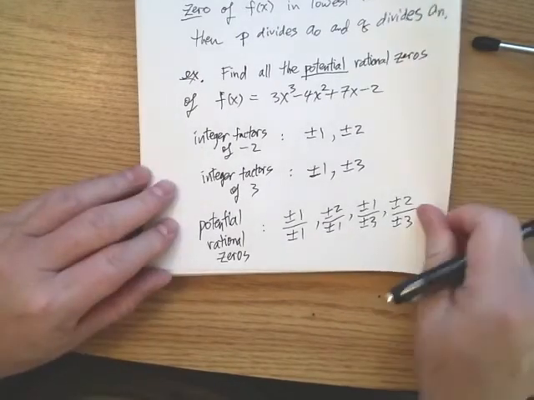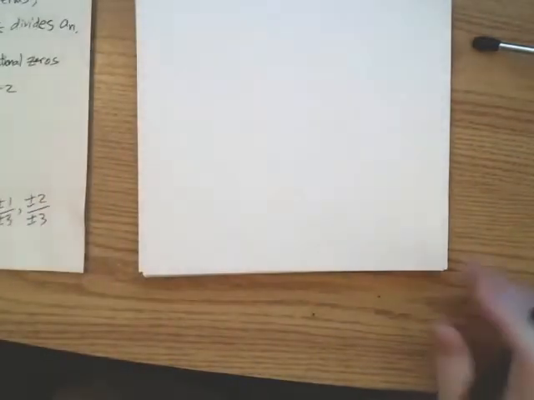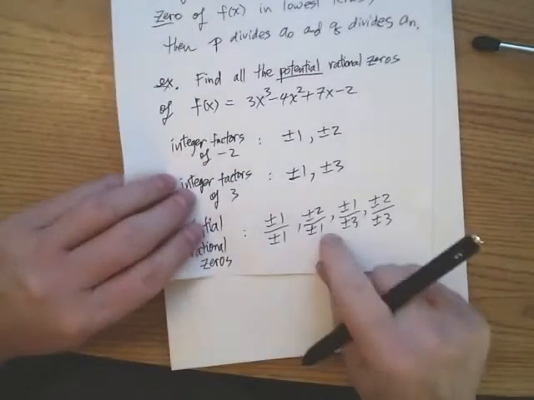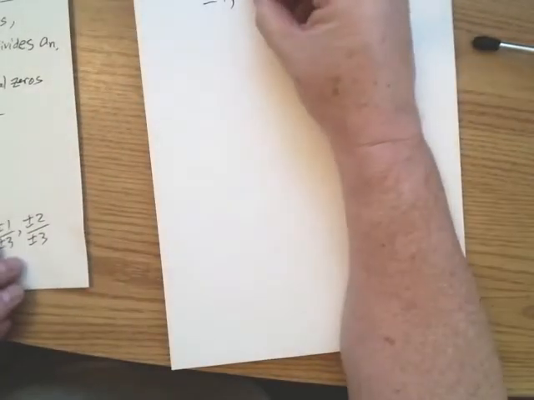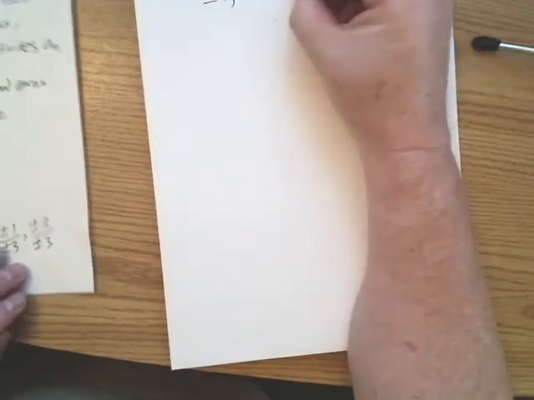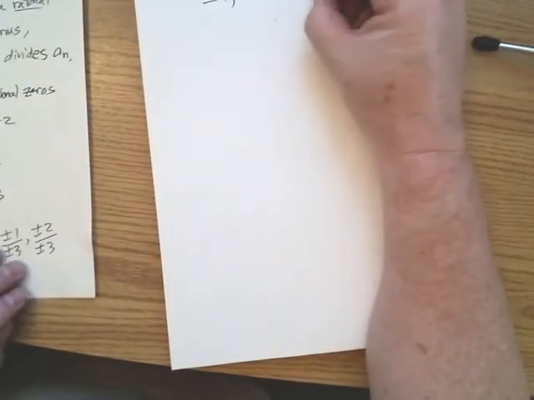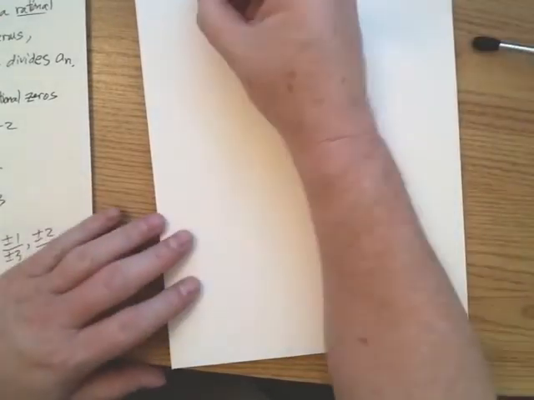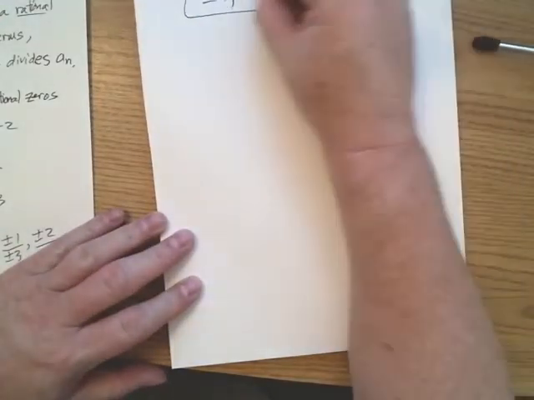So what we really have for our list is the following. Plus or minus 1 divided by plus or minus 1. The ultimate result is either positive or negative 1. Here, the ultimate result is either positive or negative 2. Positive or negative 1/3. Positive or negative 2/3. Here's our answer.